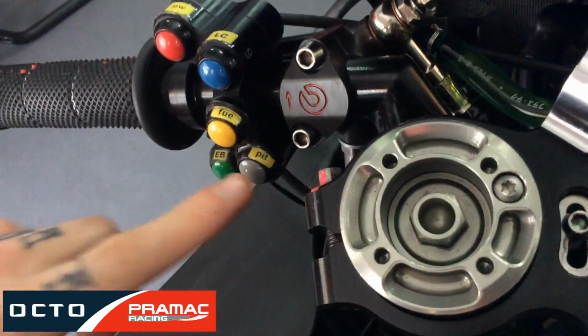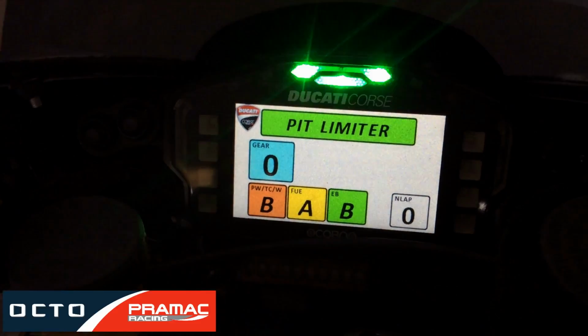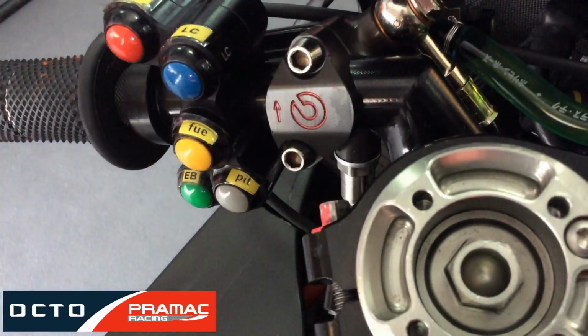Pit limit, again, we have there when we come into the pit lane, bop, bop, bop, as you'll probably hear it. Very good if you need to do a ride through or to come into the pits.